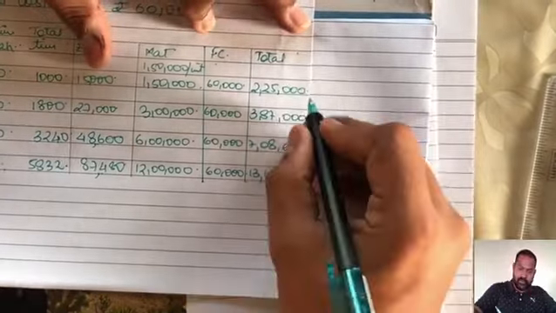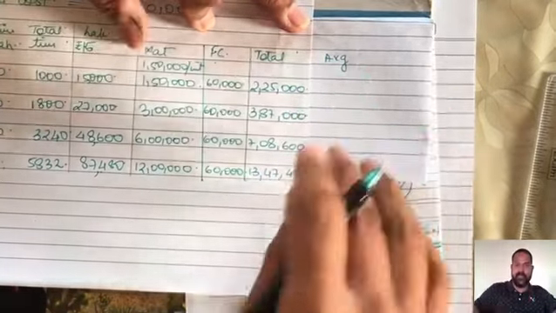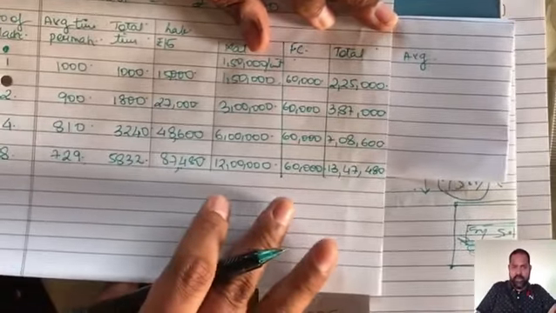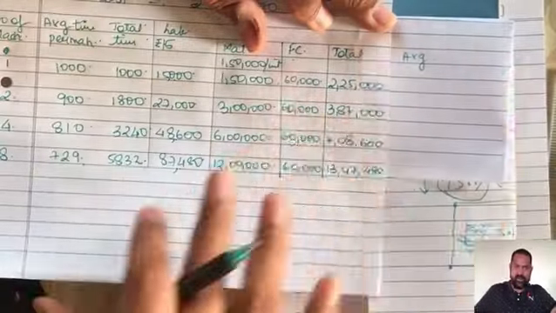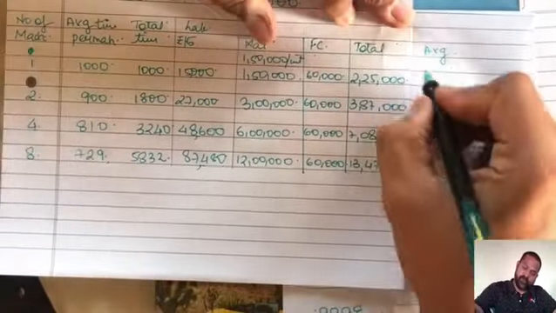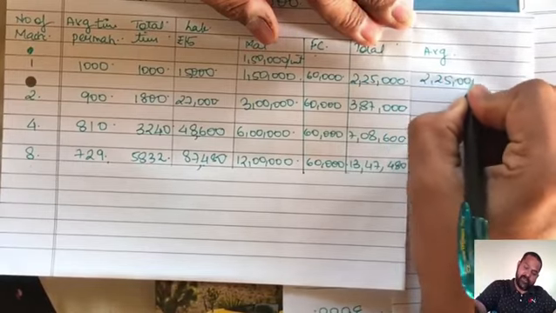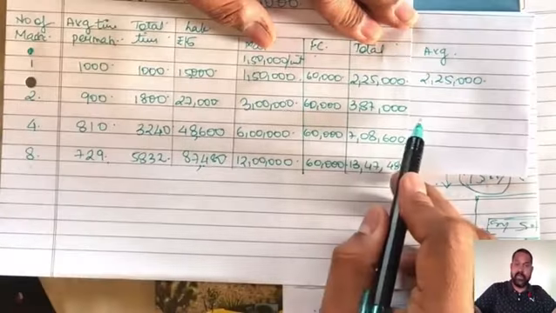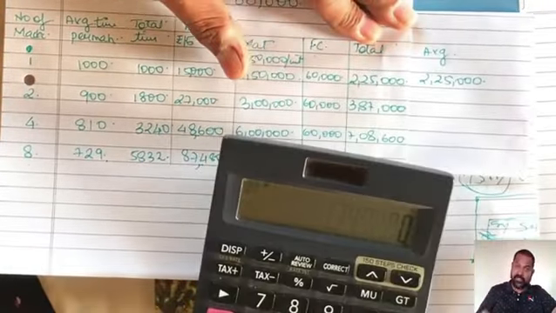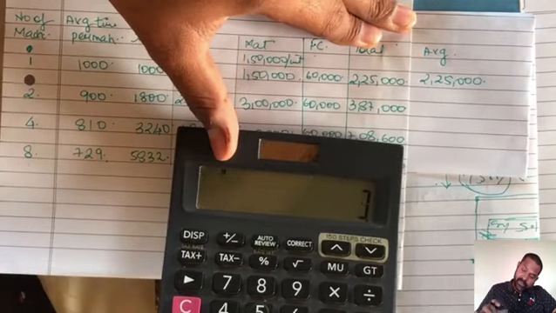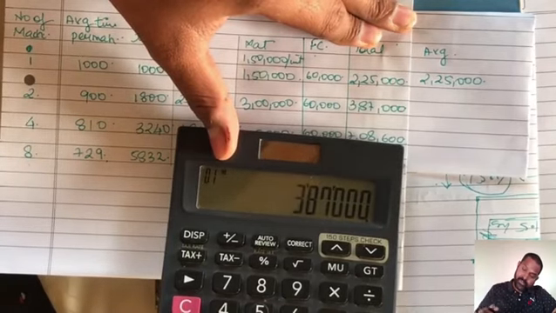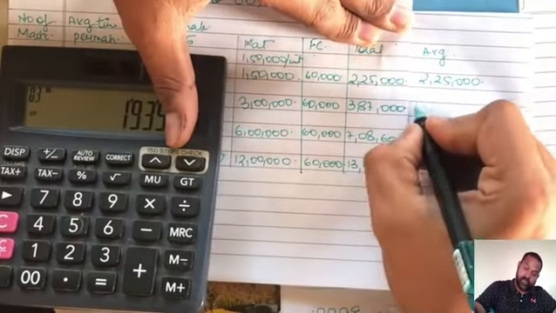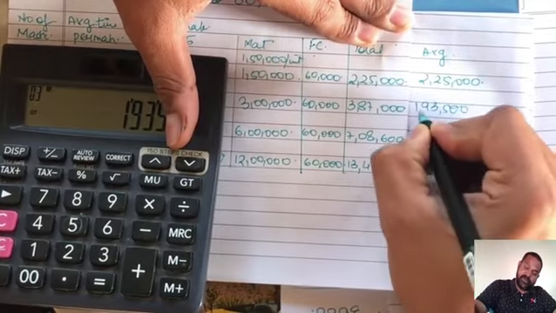So after the total, the next column that I'm doing is average. 2,25,000 for 1 unit. That doesn't change. Average is for 1, so it remains the same, 2,25,000. 3,87,000 for 2 units. Then on an average, what will I require? 3,87,000 divided into 2 parts is 1,93,500. So on an average, 1,93,500.